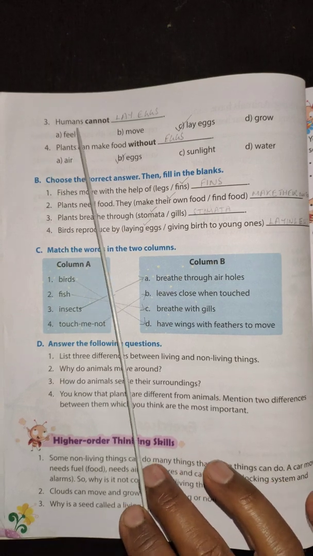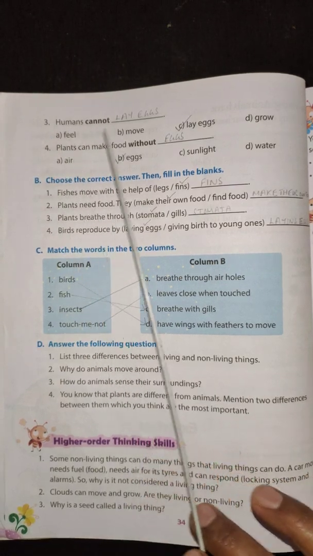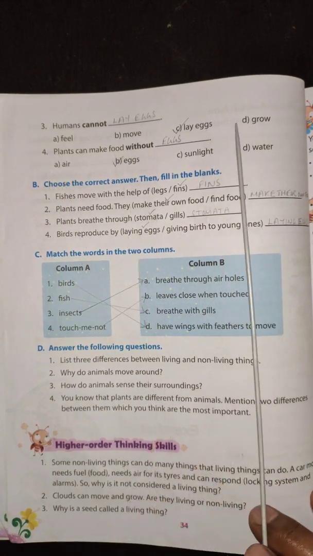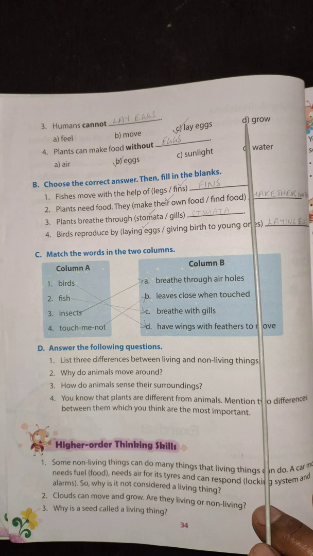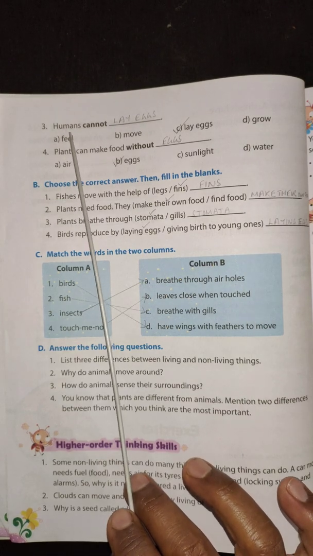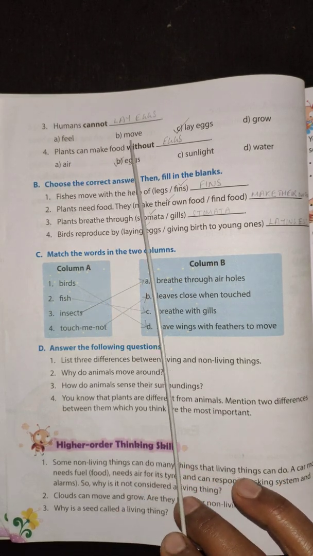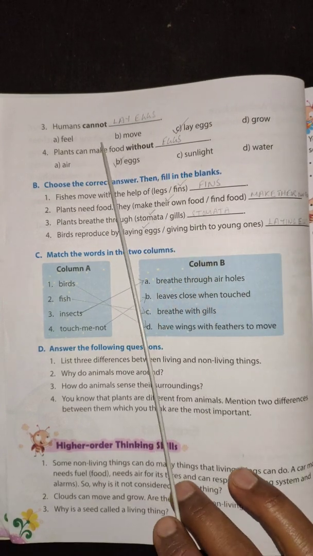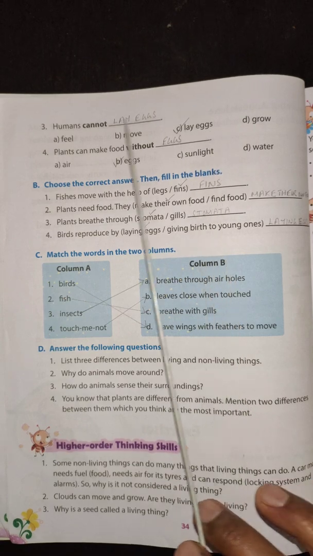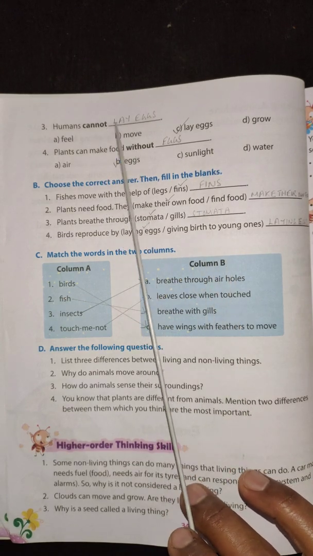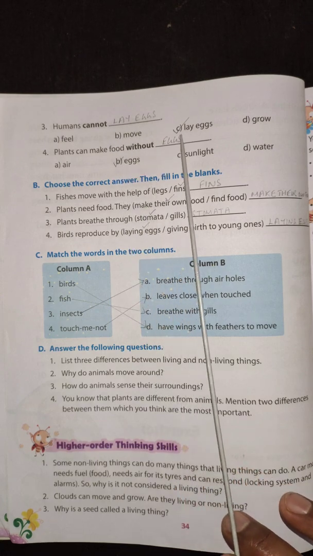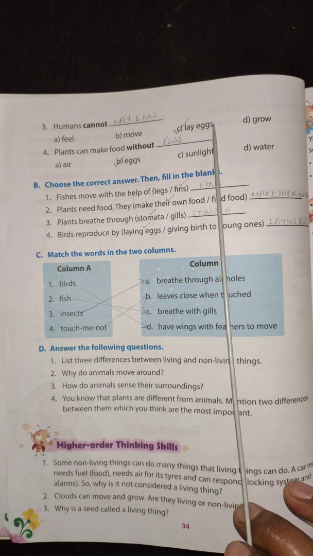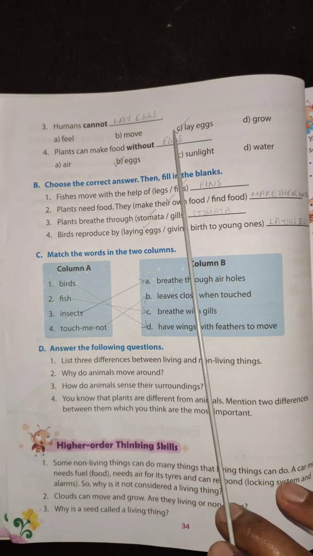Third question. Humans cannot: feel, move, lay eggs, grow. See A, B and D, these 3 options are applicable to humans. Humans can feel, humans can move from place to place, humans show growth, whereas humans cannot lay eggs. Humans give birth to young ones. They do not lay eggs. Laying eggs is seen mainly in birds. Then the correct option is C.